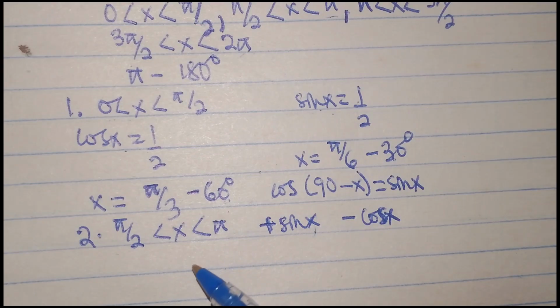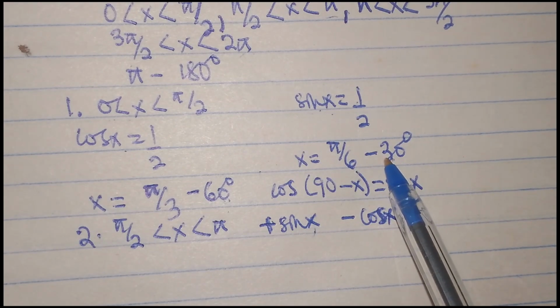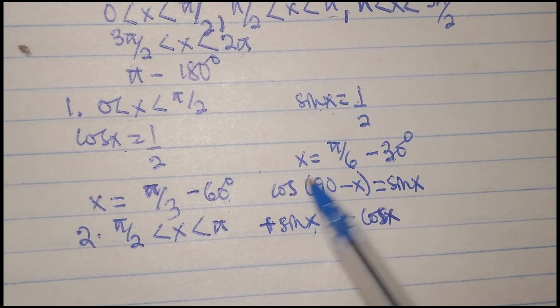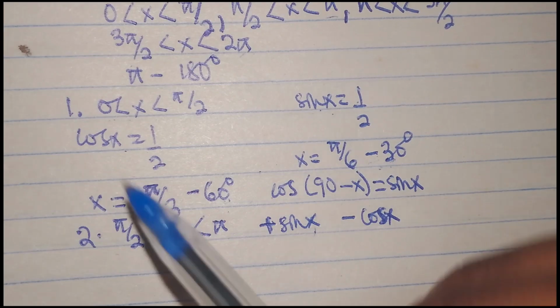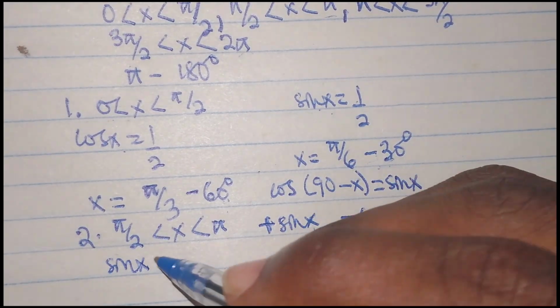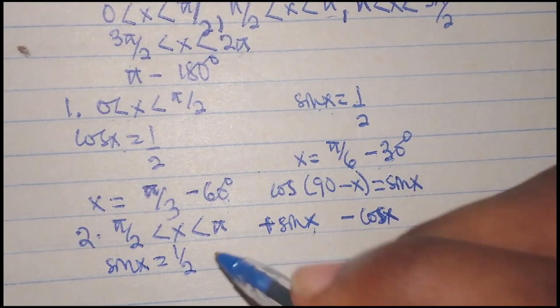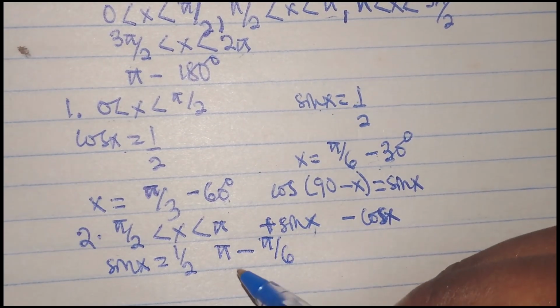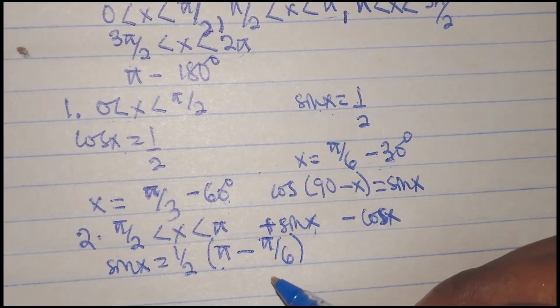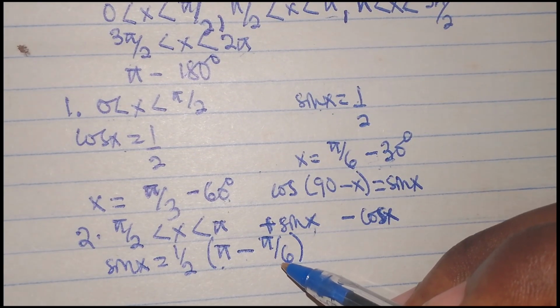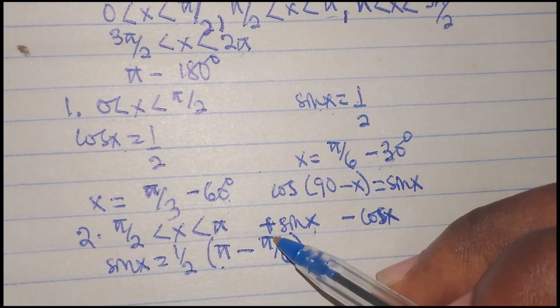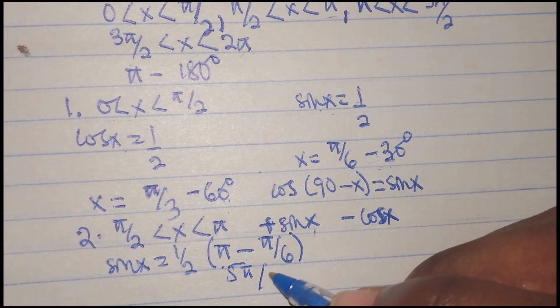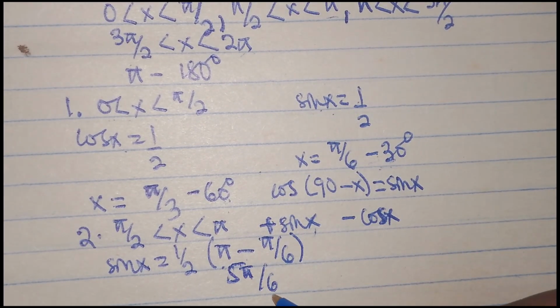Okay. So now if you check in this particular quadrant, there's a way to check and compare this angle to look for your answer. It's simply 180 degrees minus the 30 degrees. So sine x, which is equal to half in the second quadrant, has an angle of pi minus pi over 6. So you want to obtain the value of pi minus pi over 6. This value is 5 pi over 6.